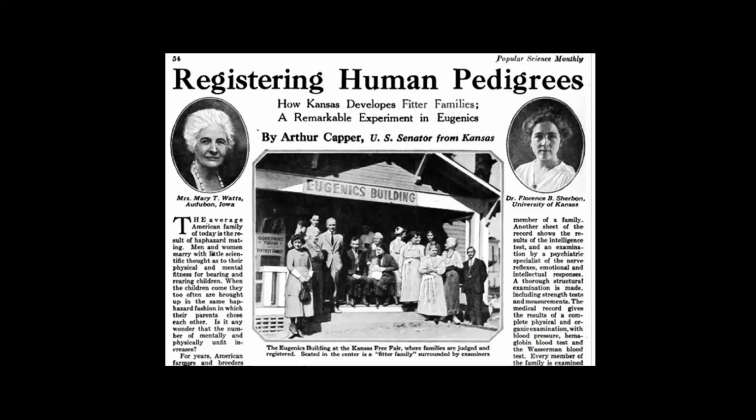This is an article from Popular Science Monthly, a very famous magazine of the day, about registering human pedigrees. The genealogical work is very important to the eugenics movement to determine your origins and your fitness. And this article talks about how Kansas develops fitter families, the experiment in eugenics. And it was written by a U.S. Senator from Kansas, Arthur Capper. And it mentions 2 women who were involved in this project, right? And the picture in the middle, of course, the one we saw a little earlier.